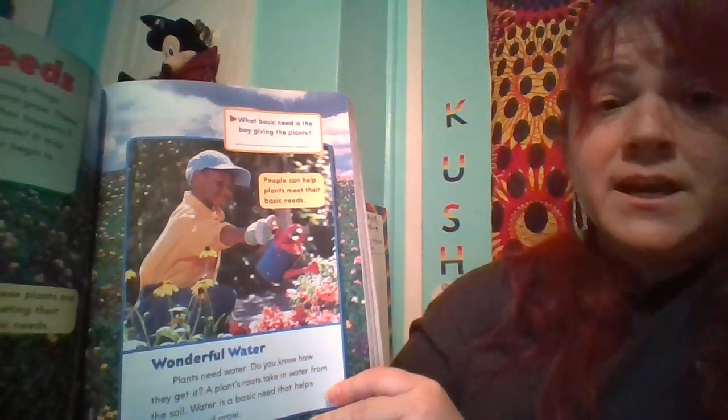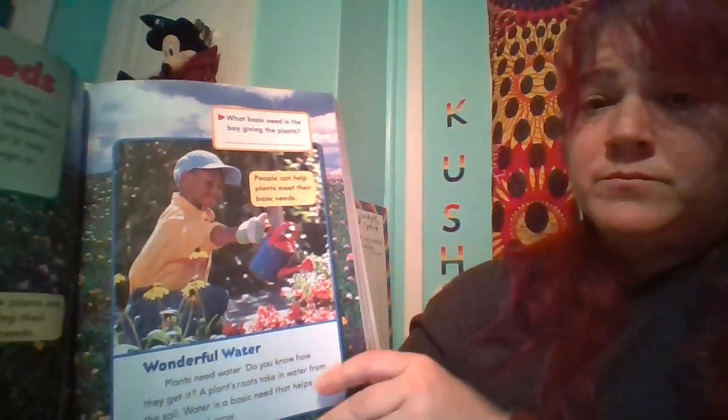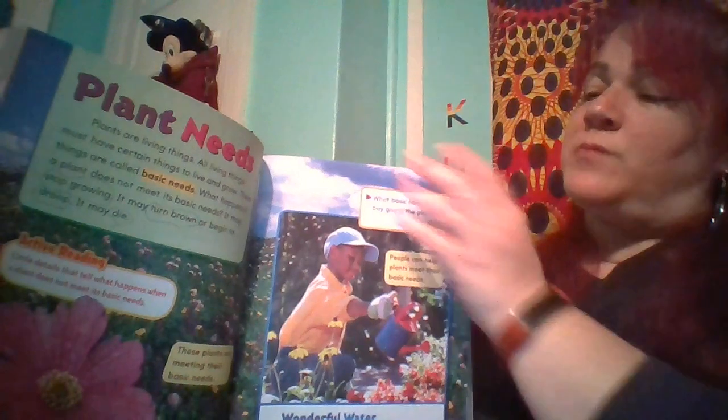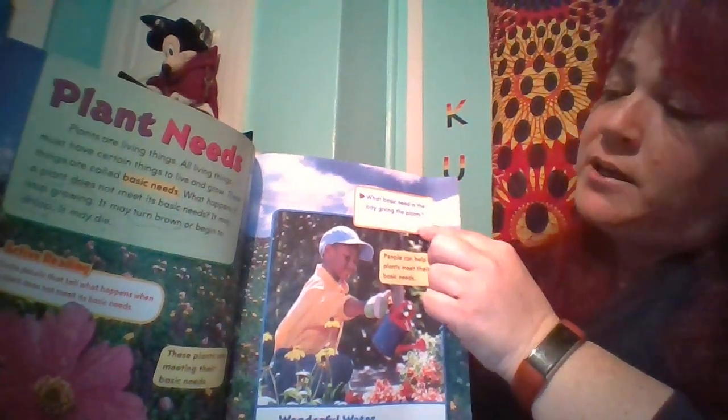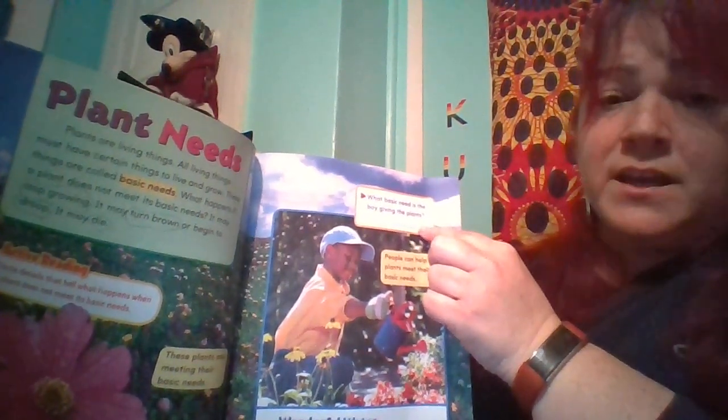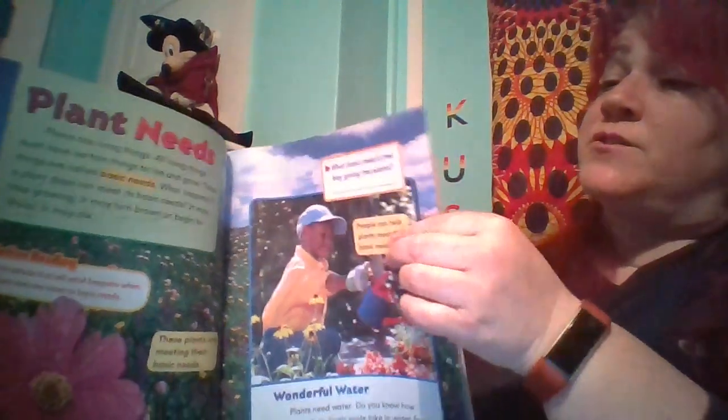So they get the water through the soil, through their roots, which are like straws, and it sucks it up and spreads it out throughout the entire plant. And we're going to learn more about that. So make sure you have water up here for the boy giving the plant water that it needs to survive.